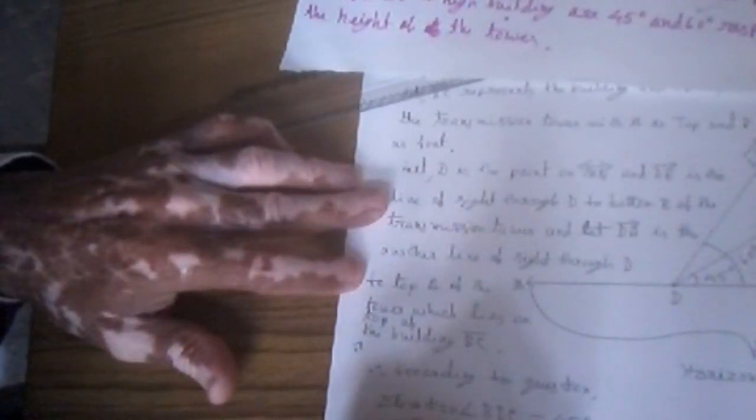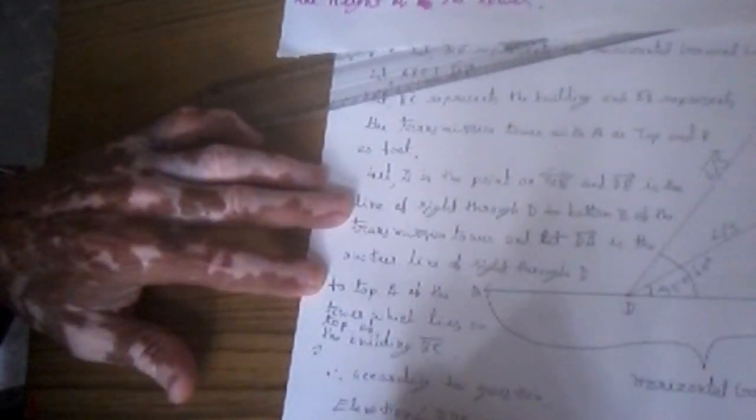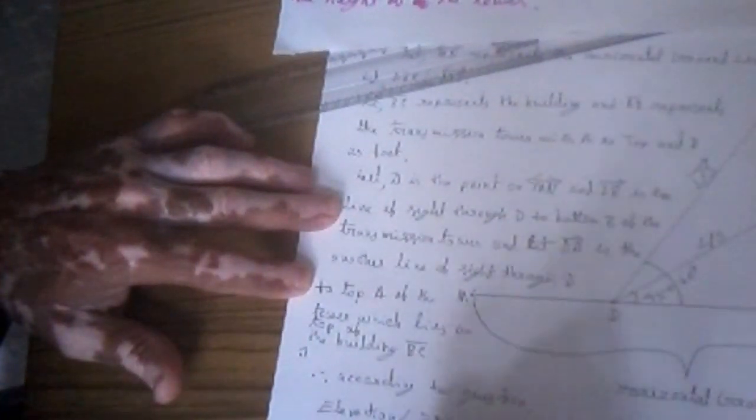Elevation angle ADC is equal to 60 degree.